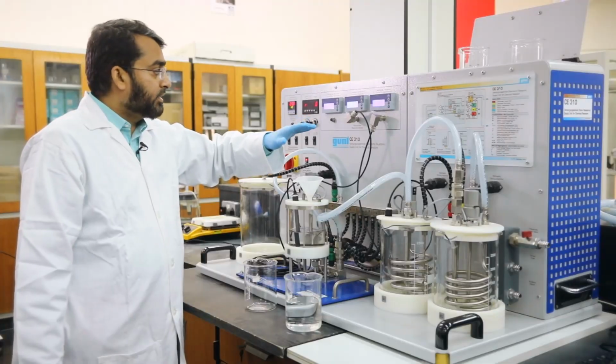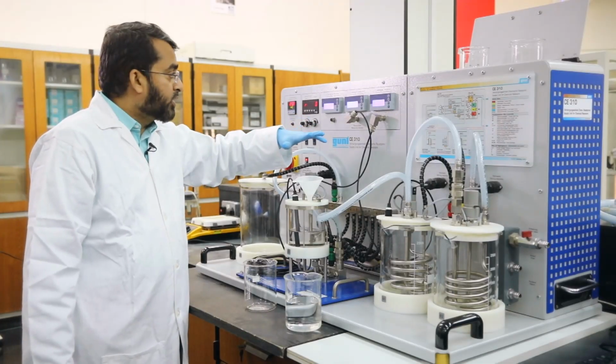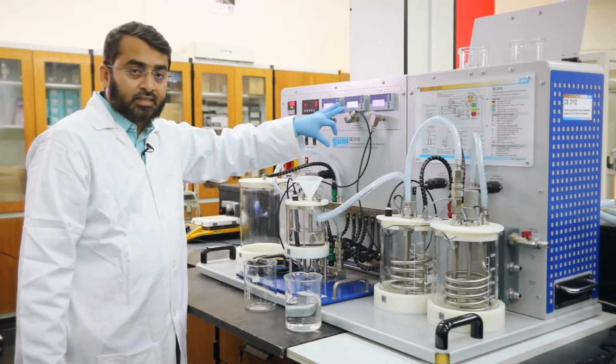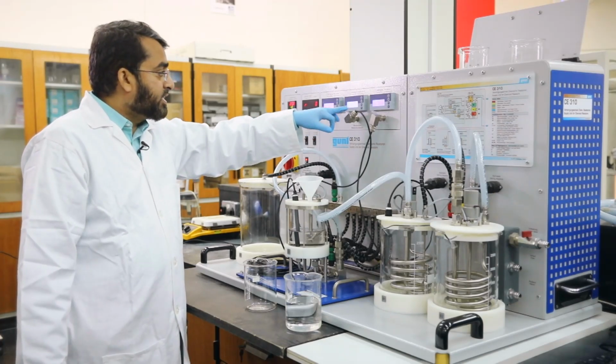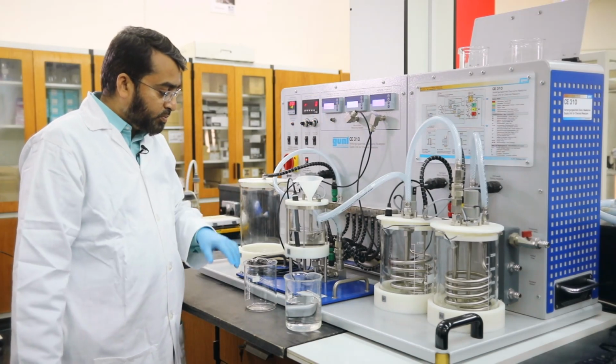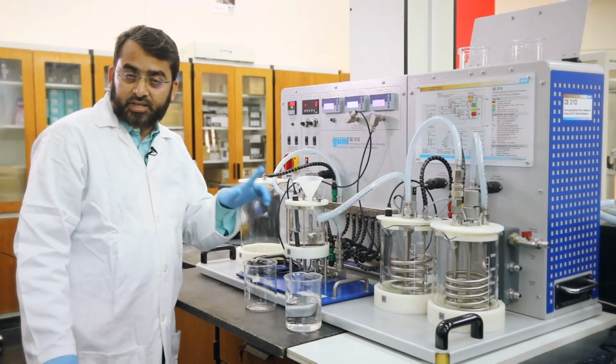We are conducting this experiment at room temperature, so you can see the temperature is around 21. So this is stable now. This is the conductivity of 0.05 molar NaOH.